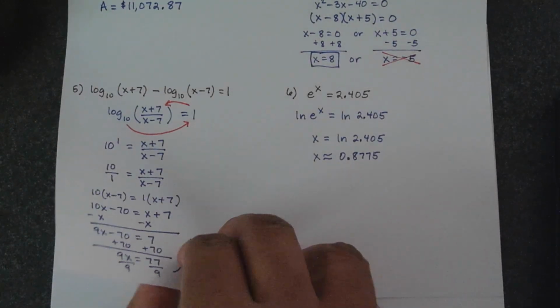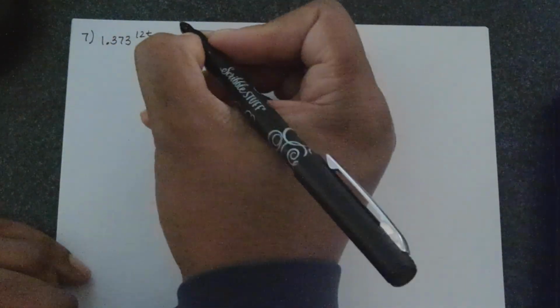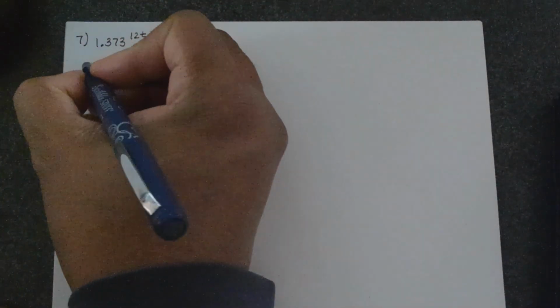Okay, number 7 is another exponential equation. In number 7, we've got 1.373 raised to the 12t is equal to 2. Now, again, this is an exponential equation, and the only way you're going to be able to solve it, since we have the variable in the exponent, is to take the natural logarithm on both sides of this equation.